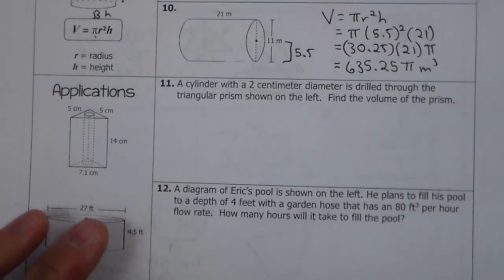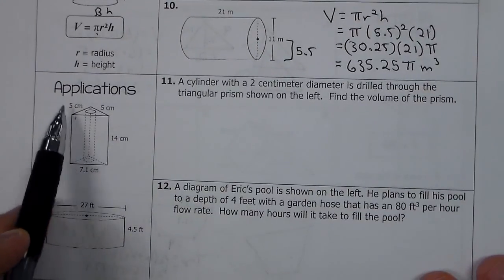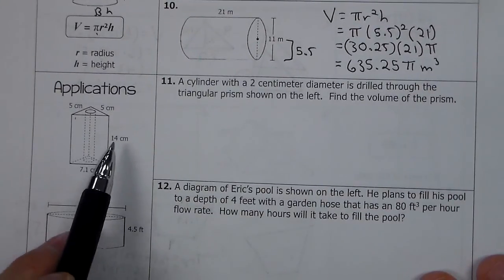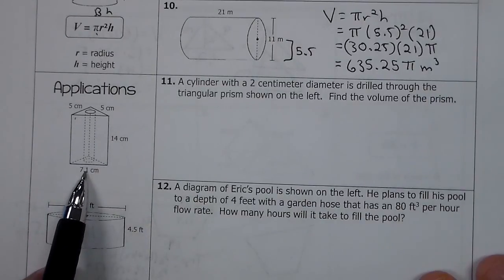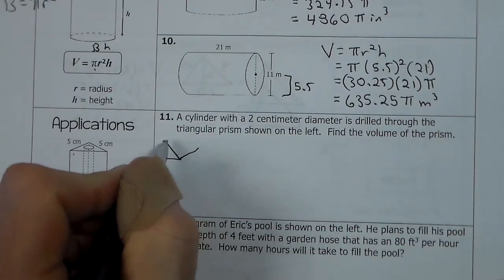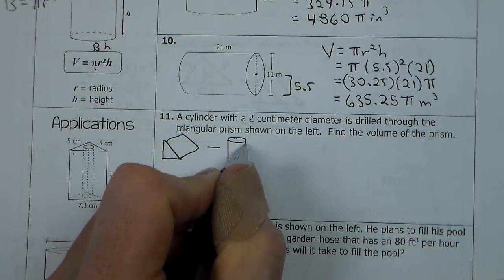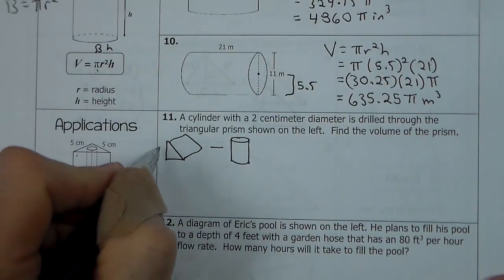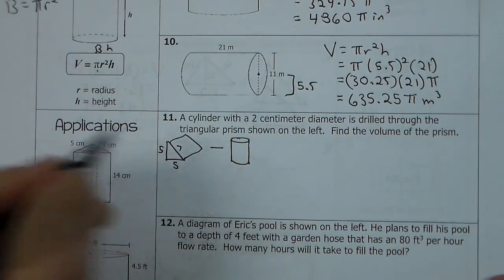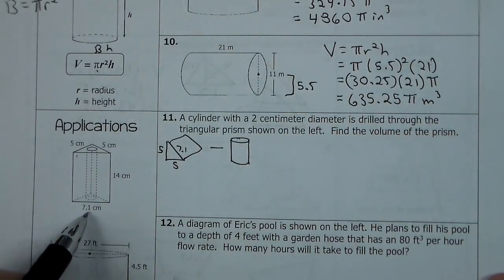So then we look at the different ways we can solve this. I have a triangular prism and I have a cylinder cut into the middle of it. I need to find the volume of the prism and subtract the volume of the cylinder. Now what we're looking at here with this prism is it's a 5, 5, and 7.1 on the dimensions of it.